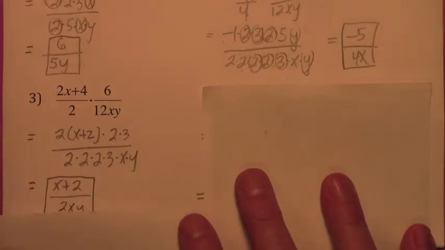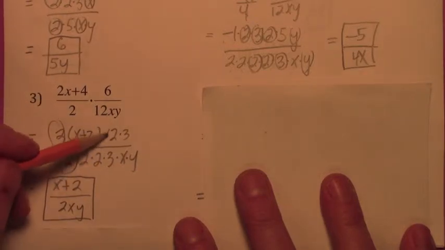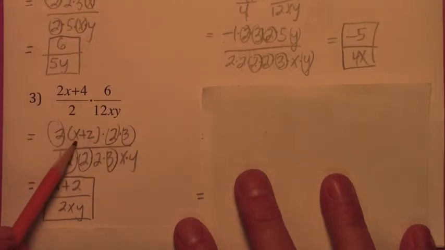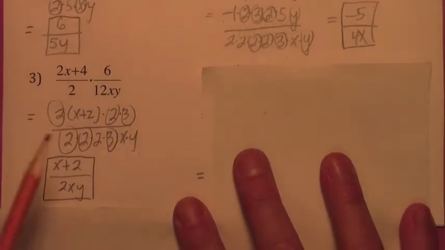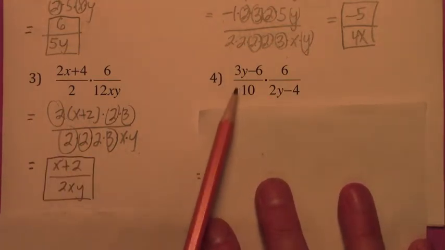times x times y. So let's see, we can cancel a 2 and a 2 and a 3. That's it. You can't cancel the x plus 2, it's different than the x. So you just have an x plus 2 on the top. I think you have a 2 times x times y. Yeah, that's right, that's your answer. Let's do one more and then I'll give you some to practice. Now look at this one, this is kind of interesting.